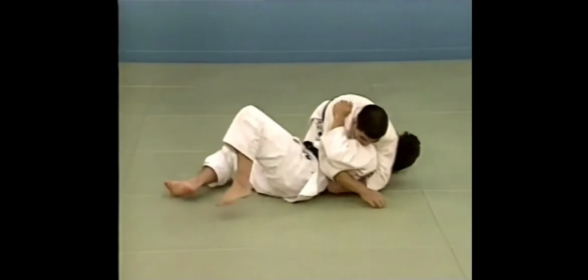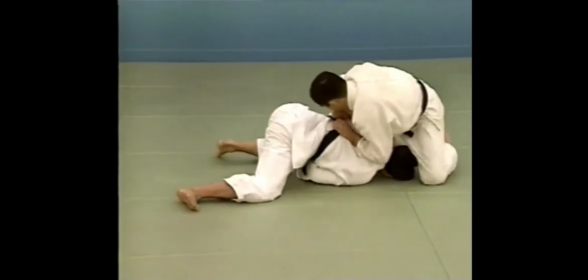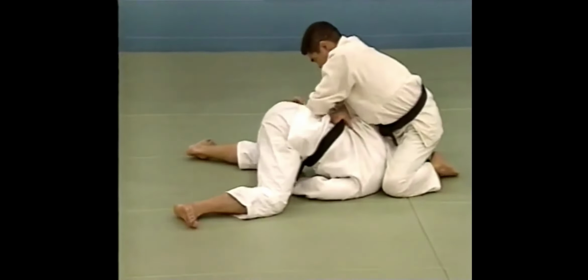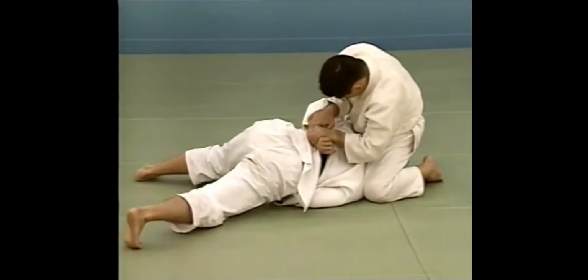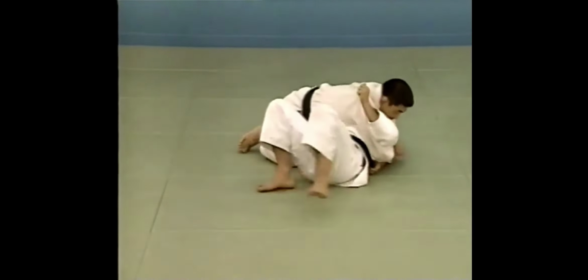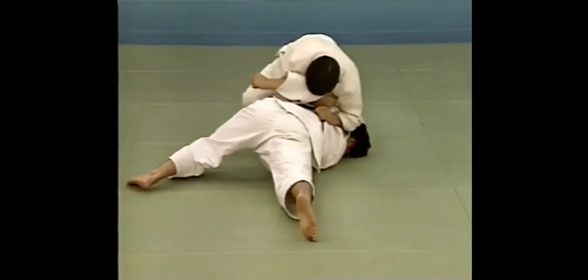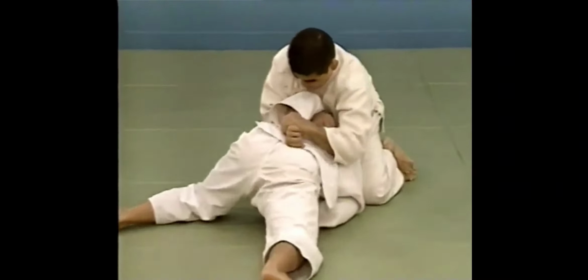You can also apply the lock from a yoko shiho gatame by grabbing one of your opponent's wrists to twist the arm. Make sure to stop him from lying flat on his face by trapping his body between your legs so that you can keep him under control.